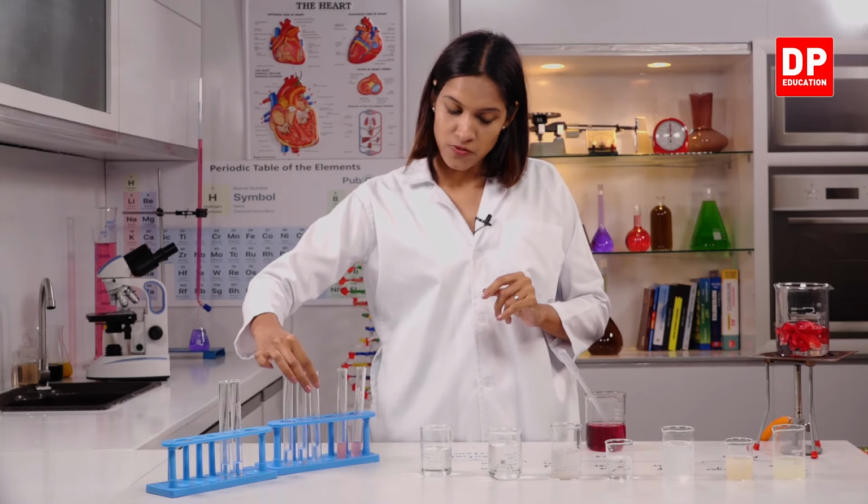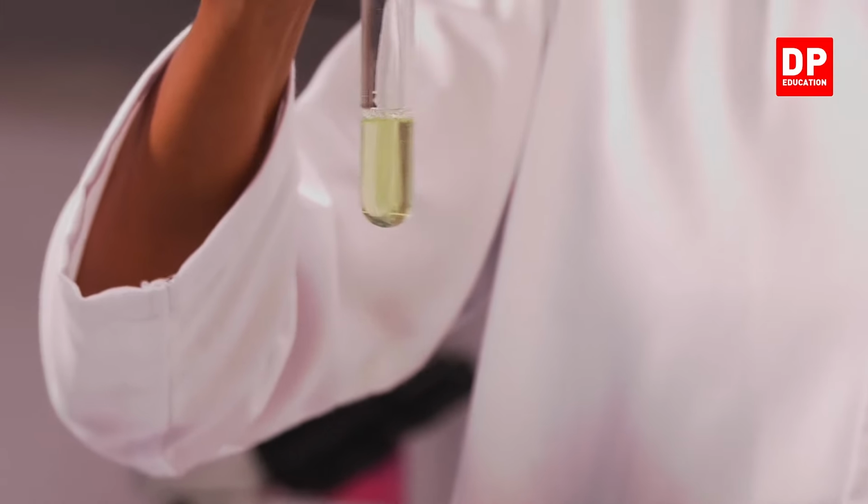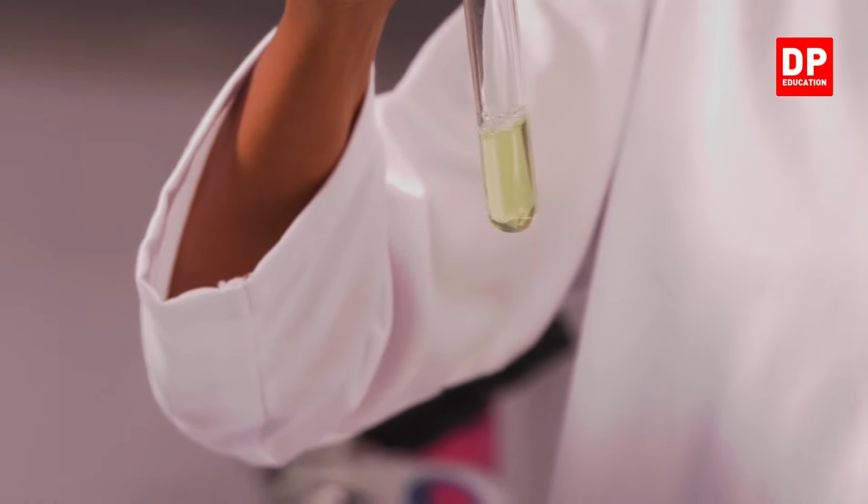Then we'll take our bases. First I am going to take our soap water solution. Two drops. Can you all see? It changes into a slight green color, right? It gets a yellowish green. So that is a base.